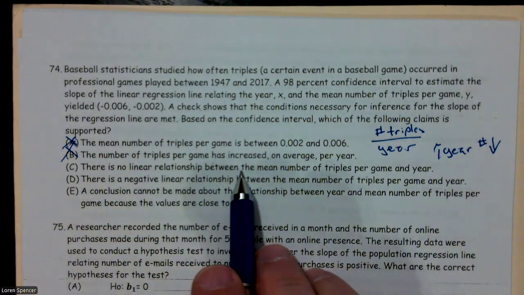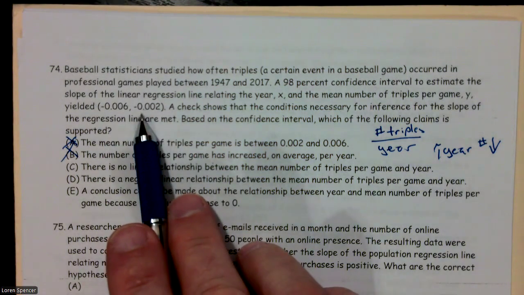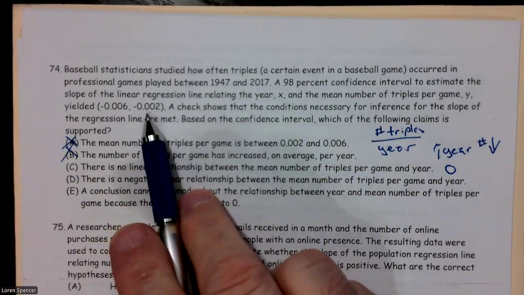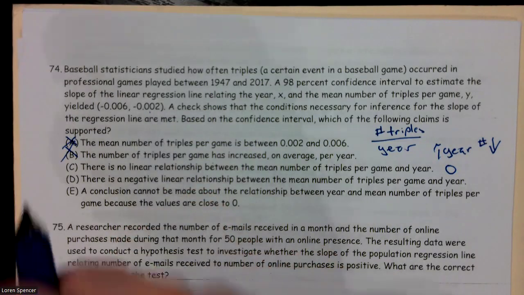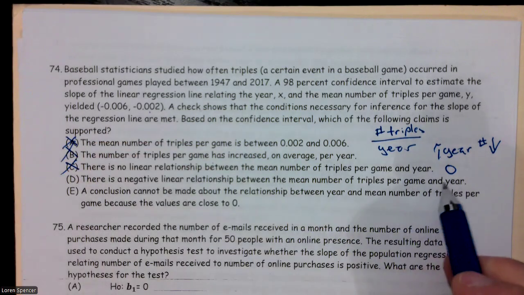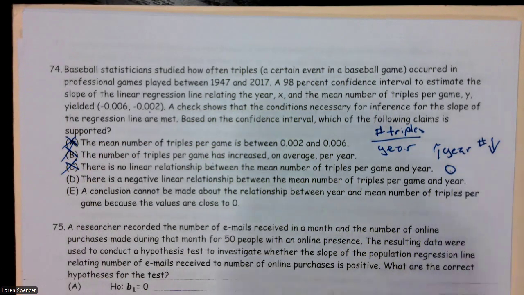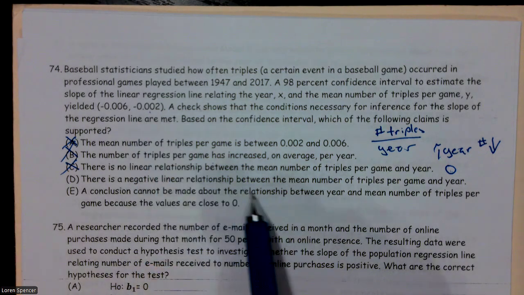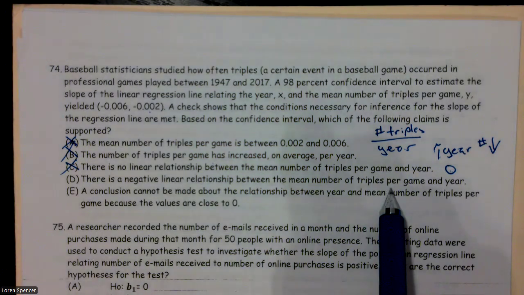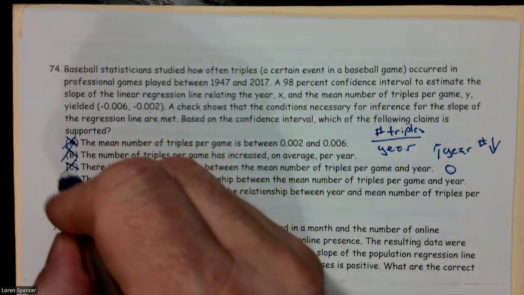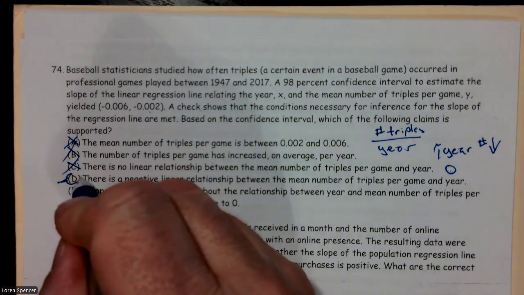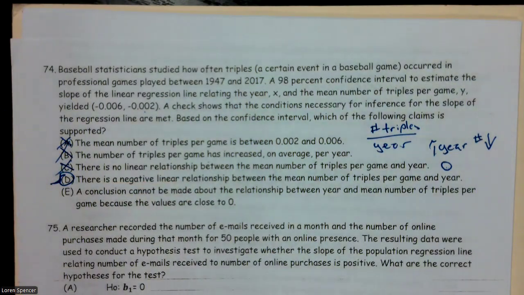C, there's no linear relationship. No, we know that there's a linear relationship, and the reason we know there's a linear relationship is 0 is not in the interval. If 0 is in the interval, we could say there's no linear relationship, but it's not. So there is a linear relationship because 0 is not contained. There is a negative linear relationship, obviously, between the mean number of triples per game and year. That looks pretty good to me. Let's read the next one. A conclusion cannot be made. No, we can make a conclusion. There's definitely, so D is our best answer for 74.